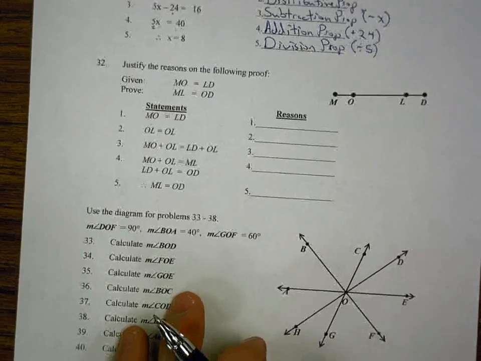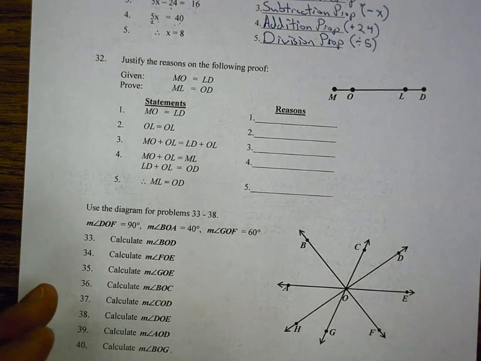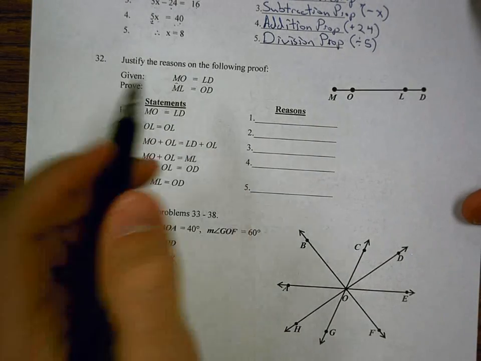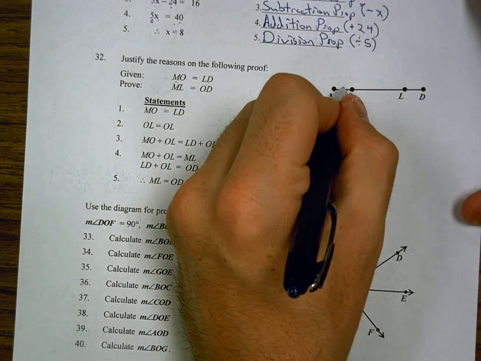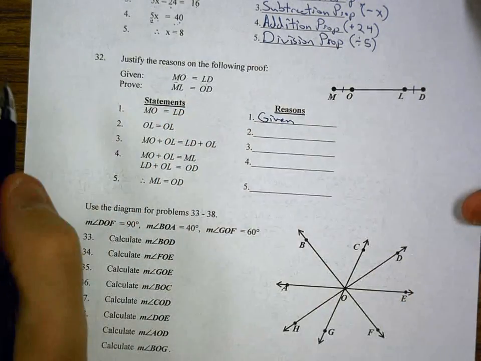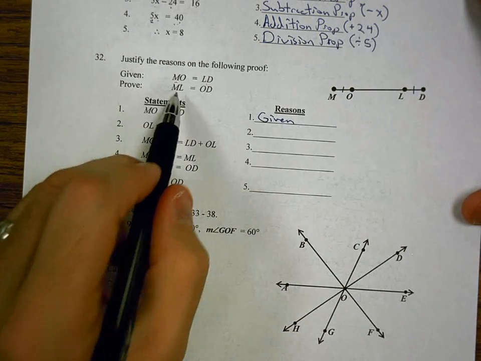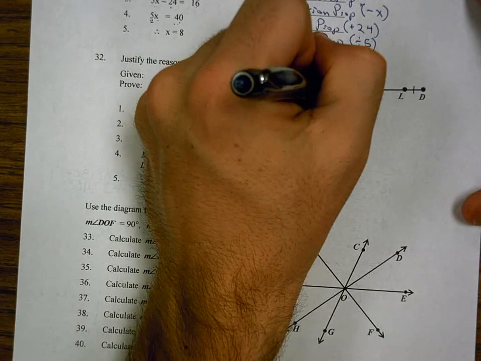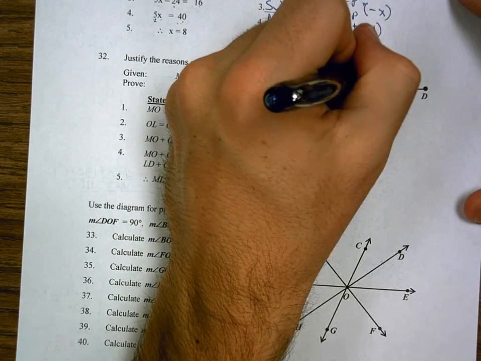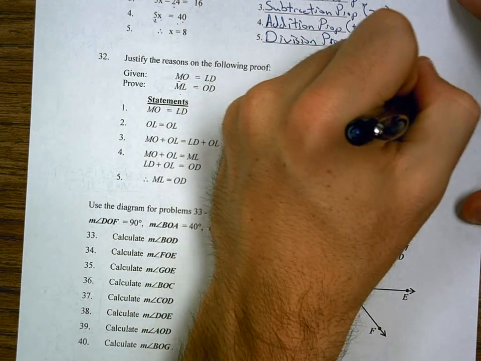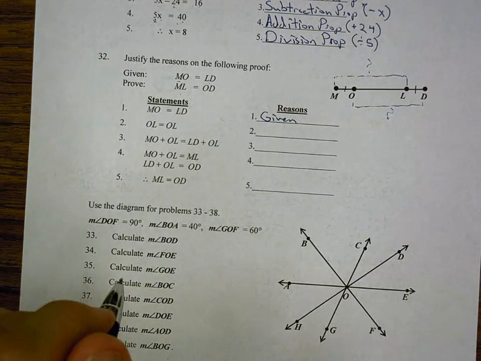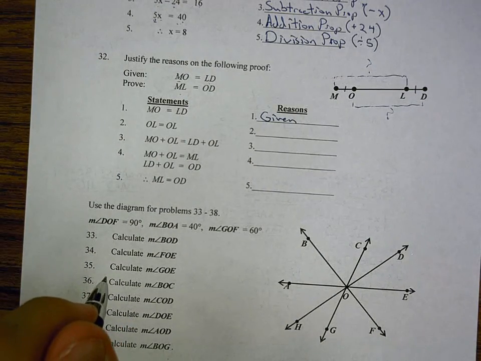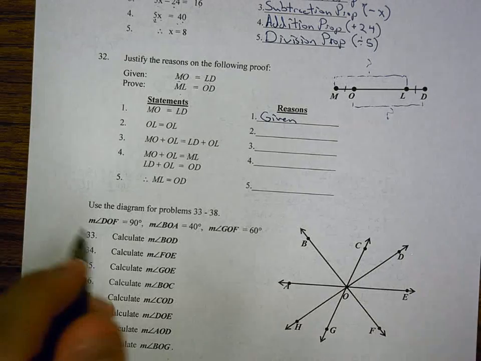On 32, we're doing a proof with segments. So we'll start with MO equals LD. Now that's our given. So we want to get to ML equals OD, which was this overlap here. And I had a problem earlier that referenced the same type of idea. I think it was the third problem. Number 4, it's the same idea. But let's work through what we have here.